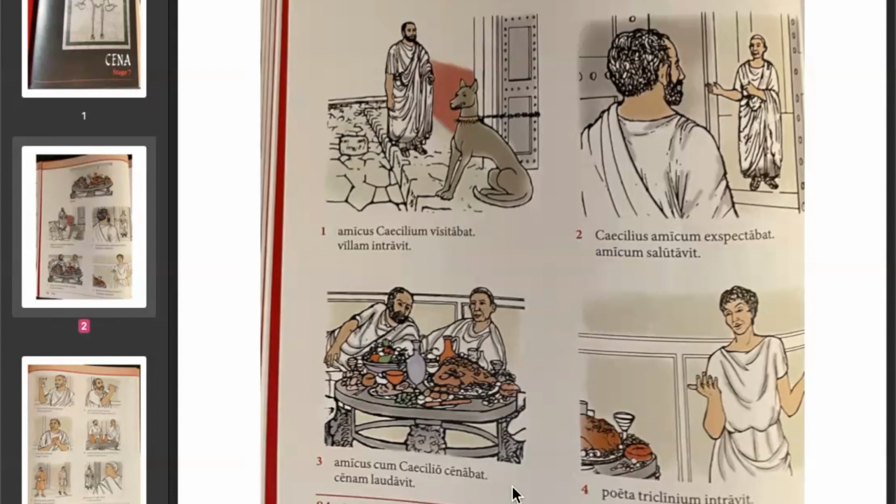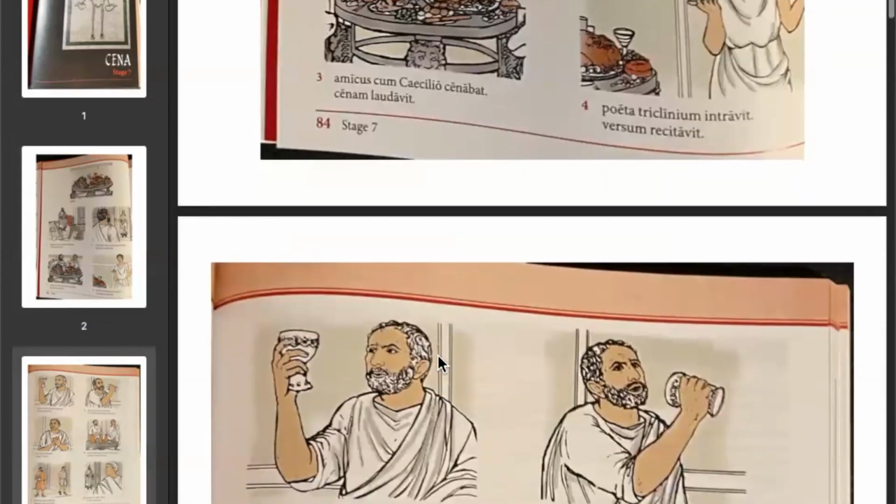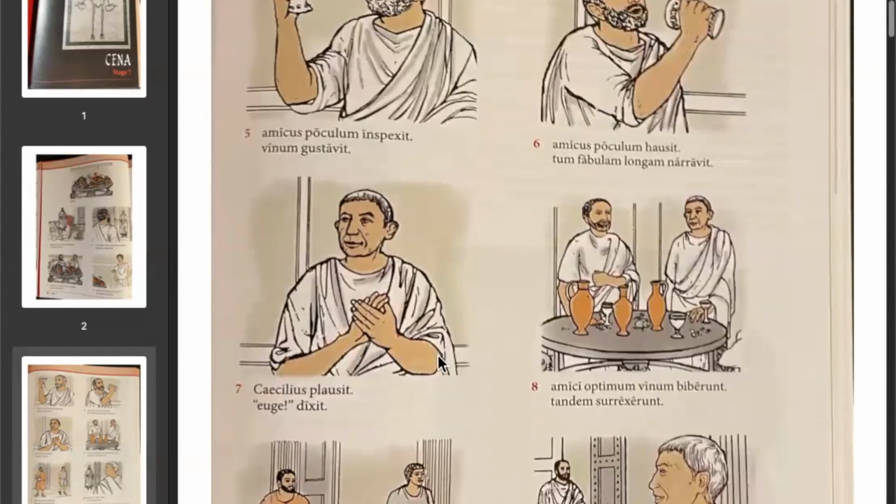It was basically a room with three long couches, and people would eat in Roman times, especially fancier, more wealthy Romans would eat lying on their side like this, which is kind of strange, but it was what they would do. The idea of coming together and having a feast with your friends was something that was very important to the Romans and the Greeks as well, but I think especially with Roman people.